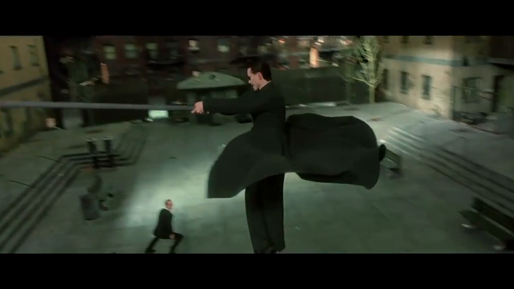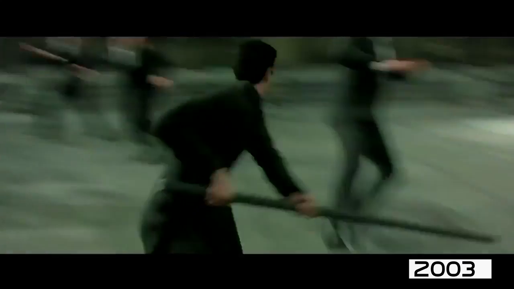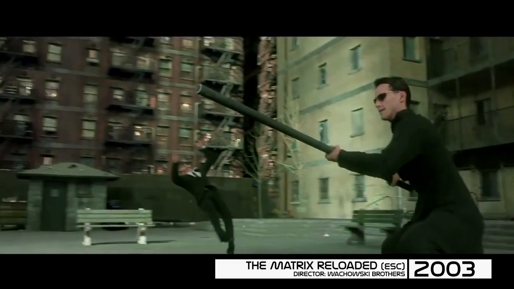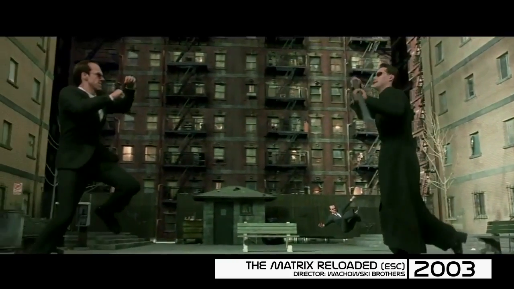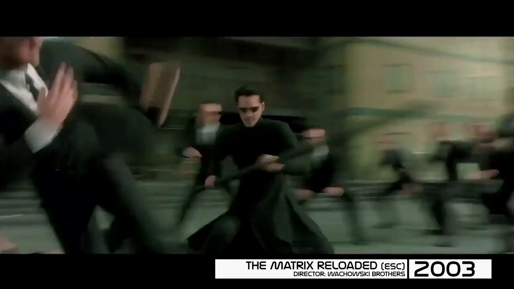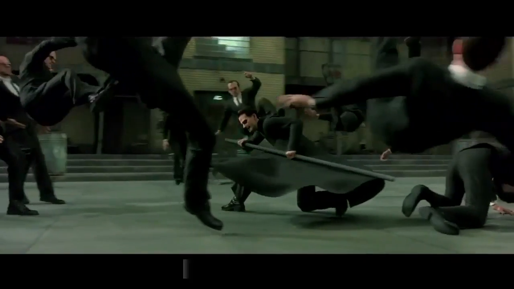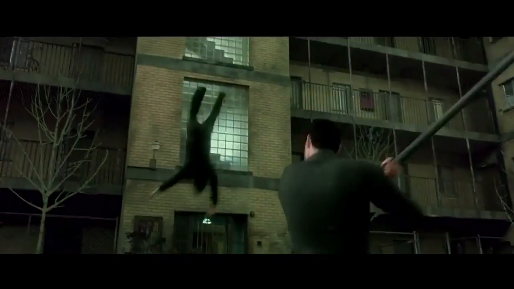In the sequel to The Matrix, the artists at Escape used a process called universal capture, which in essence produced a 3D recording of the real actor's performance, which could then be played back from different angles and under different lighting conditions.